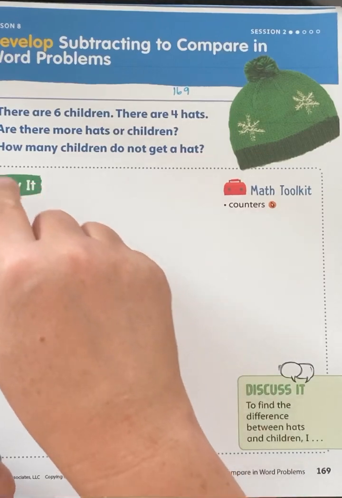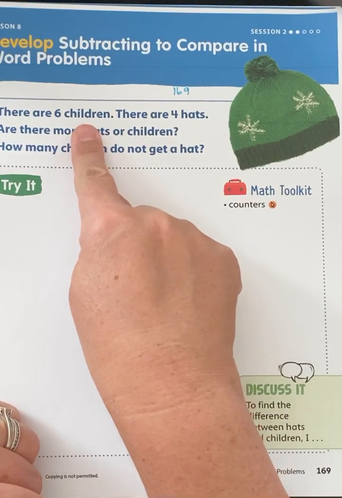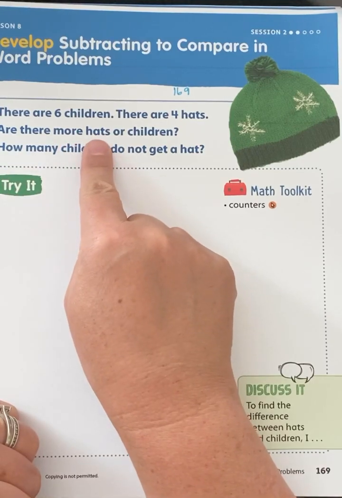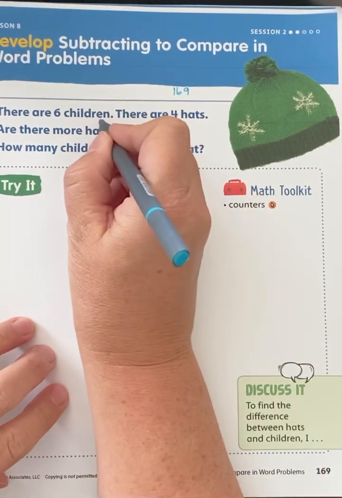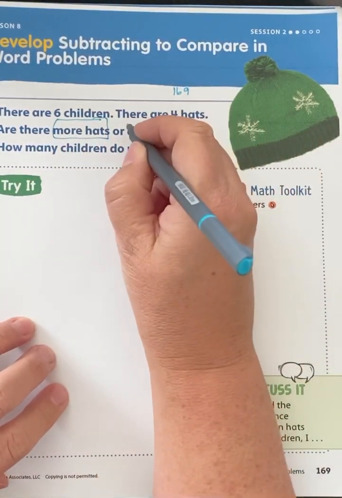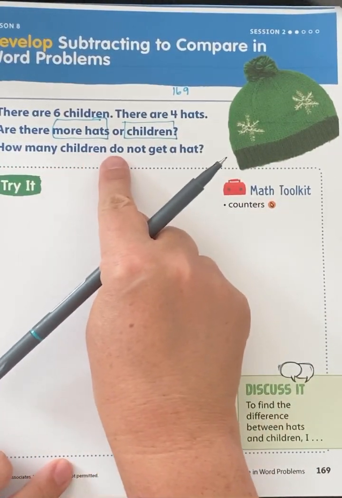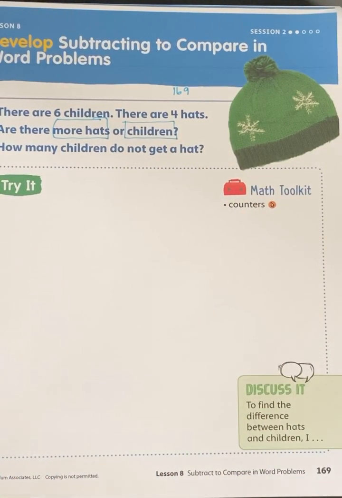Okay, I'm going to read it again, and you're going to follow along with your finger. There are 6 children. There are 4 hats. Are there more hats or children? So this is what we need to figure out. Are there more hats or are there more children? How many children do not get a hat? Well, how are we going to figure this out? We need to find the difference between the hats and the children.